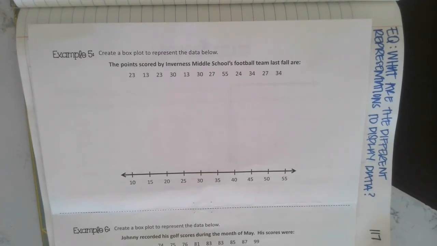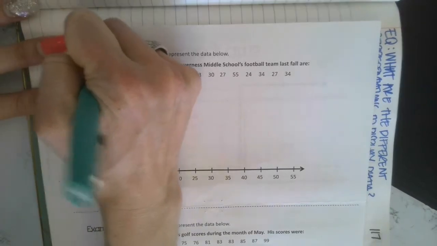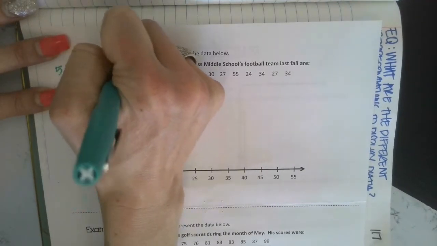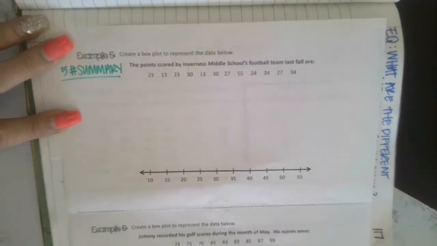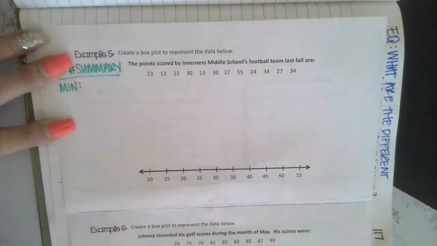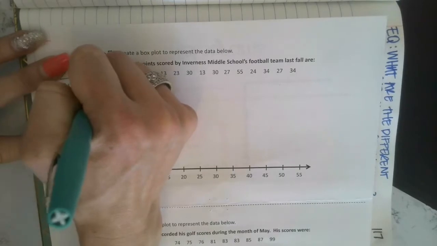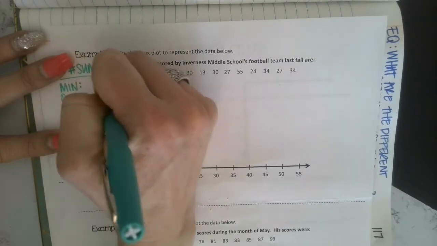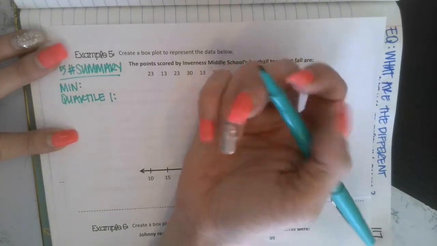In order to do a box and whisker plot, we need to calculate what is called the 5-number summary. These are the 5 things that go on a box and whisker plot. We need the minimum, the smallest number. We need what is called quartile 1, which is the middle of the lower half of your data.